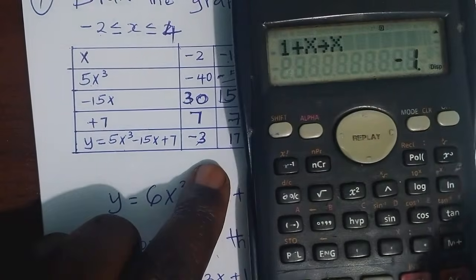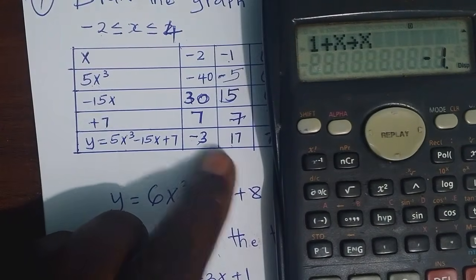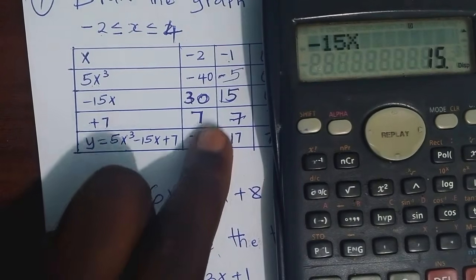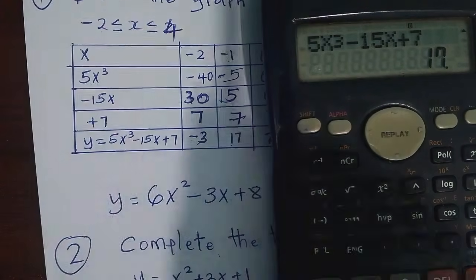When it is displayed -1, the first function, next 15, next 7, last the whole function is that.